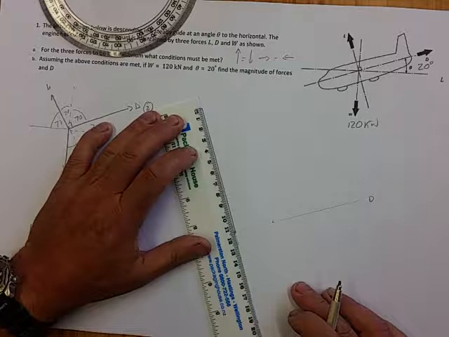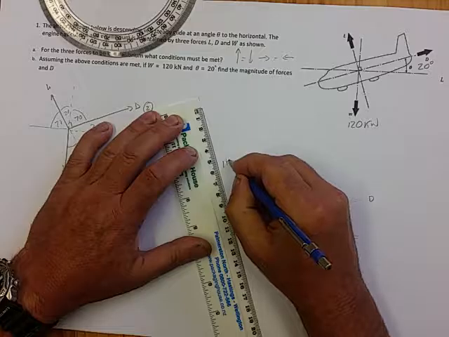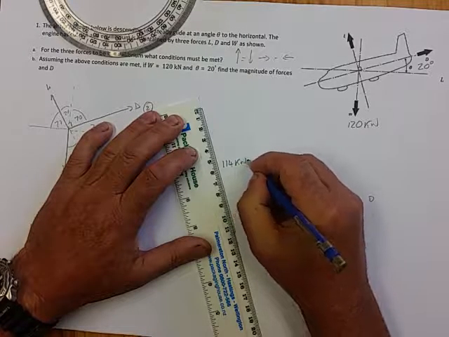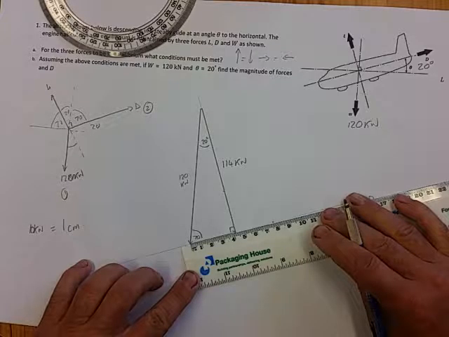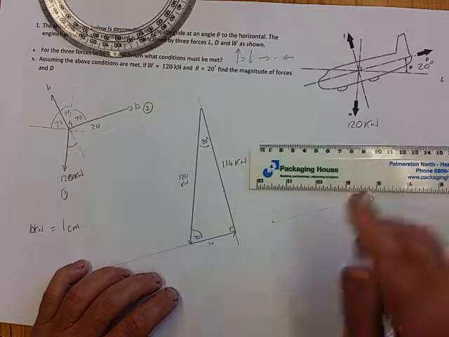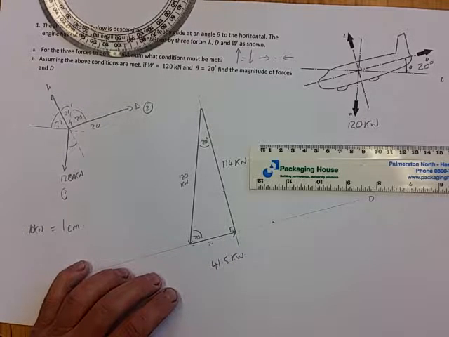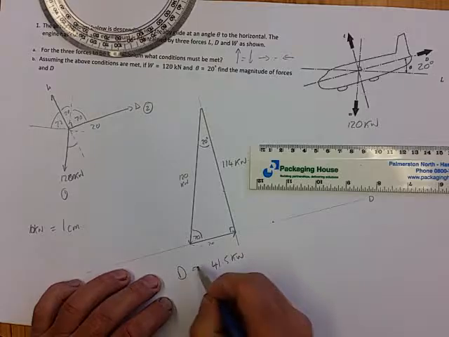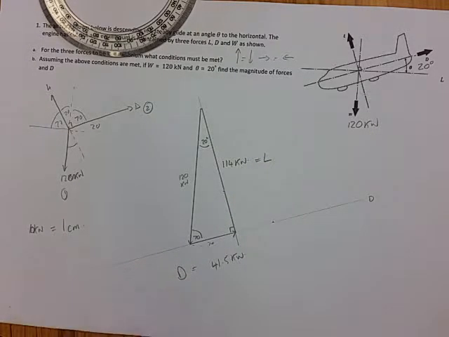That's giving me 11.4, so that would be 114 kilonewtons, and that's looking at 41.5, so that would be 41.5 kilonewtons. So D equals 41.5 and L equals the lift.